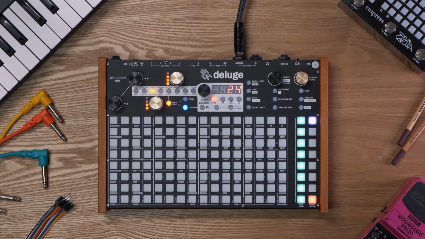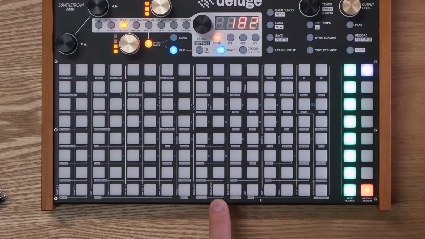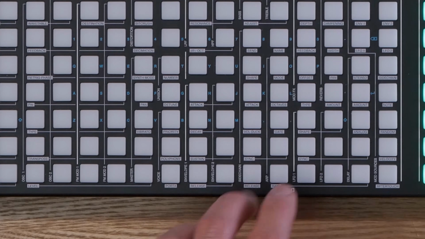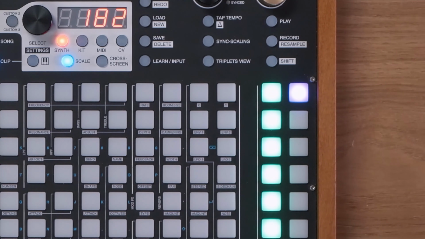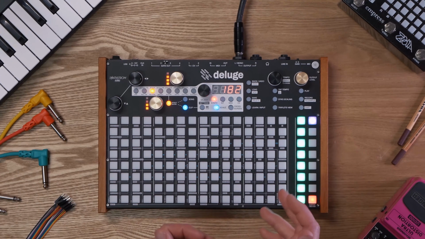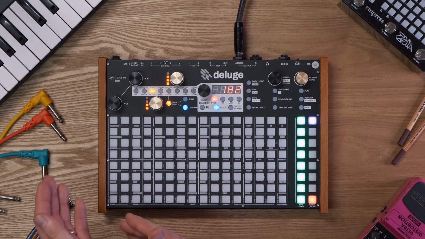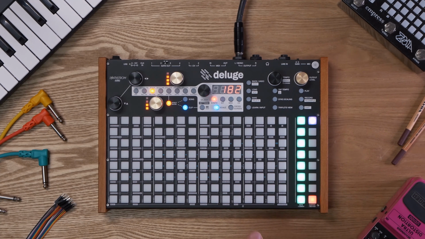So yeah, it's also worth noting that we have a second envelope here, and we have in the modulation sources up here, envelope 1 and envelope 2. So this allows us to map different things to different envelopes and sort of have a bit more control over them over time.